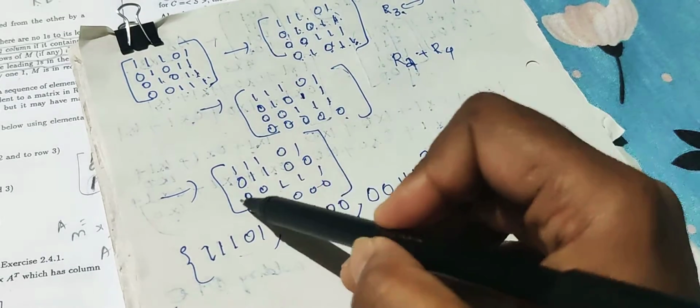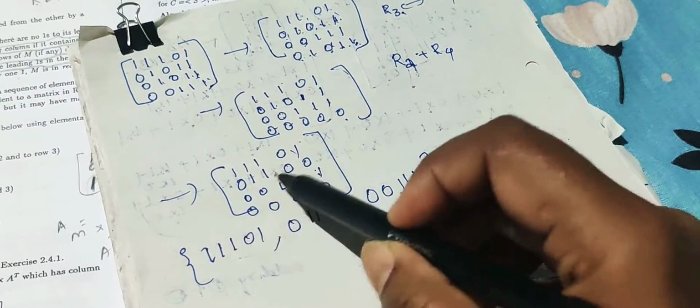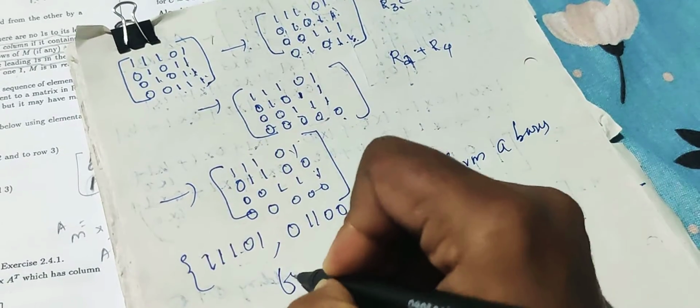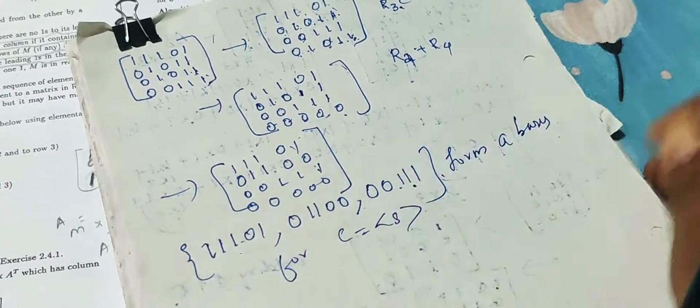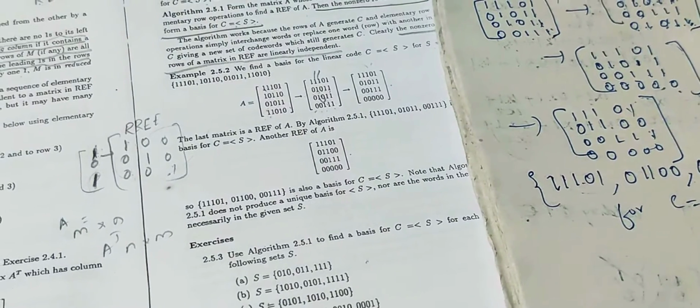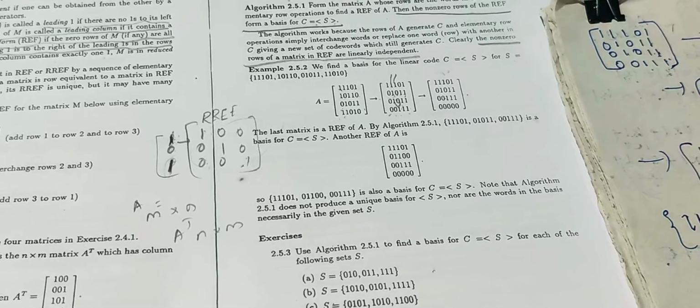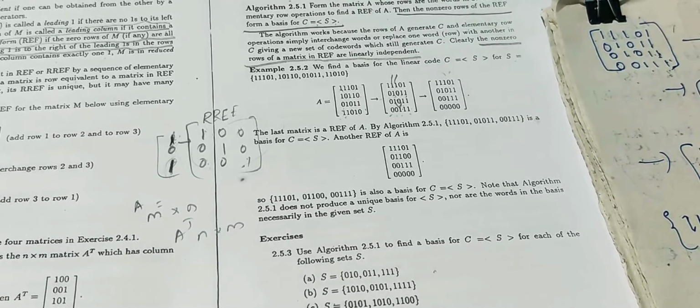The non-zero elements are these 3 rows. So these 3 rows form a basis for C, the space generated by S. Okay, so this is the basis, or linearly independent set.